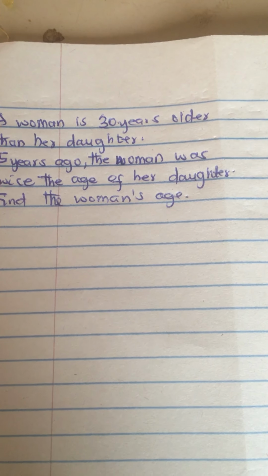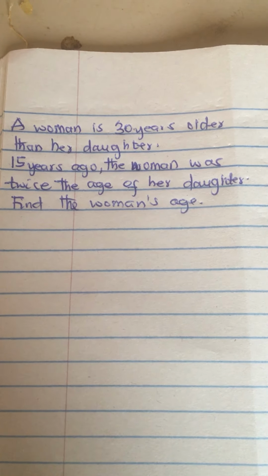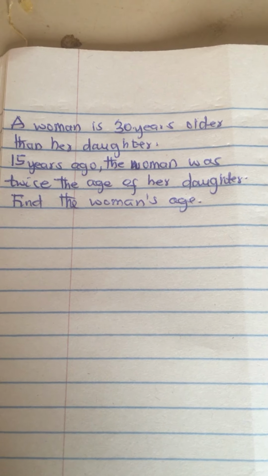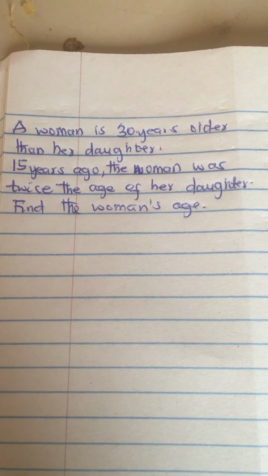So now let's look at this question, which says that a woman is 30 years older than her daughter. 15 years ago, the woman was twice the age of her daughter.